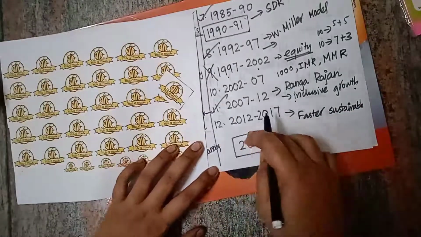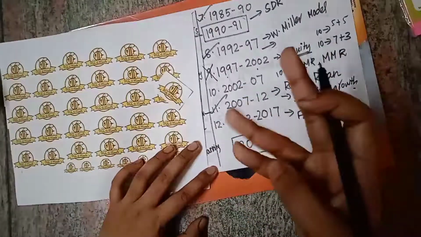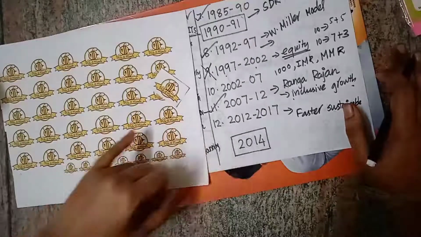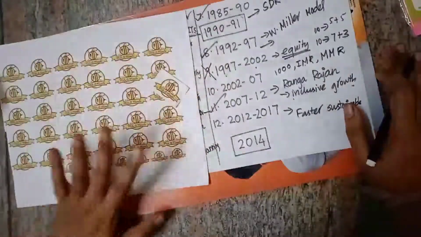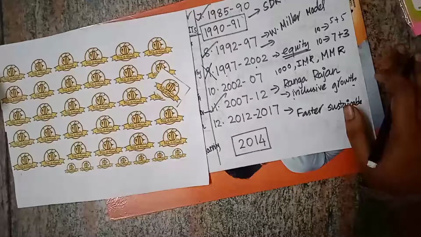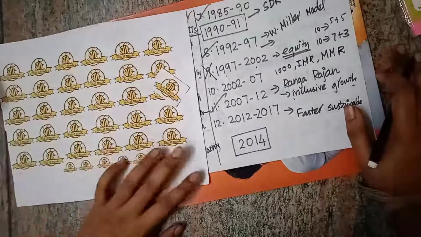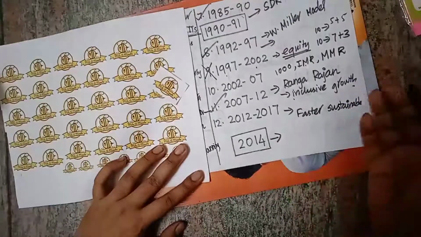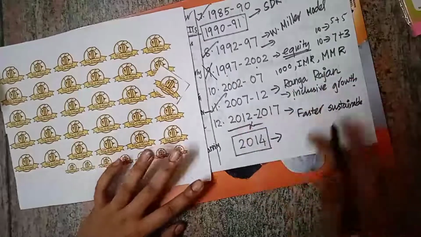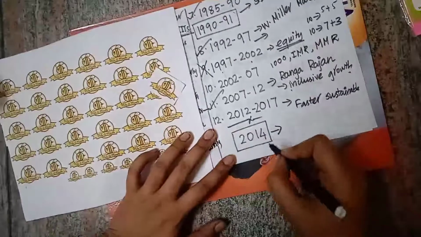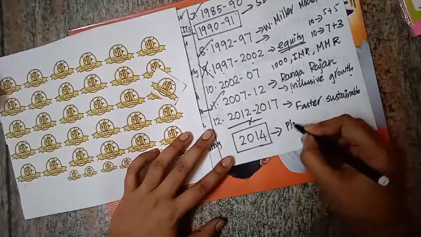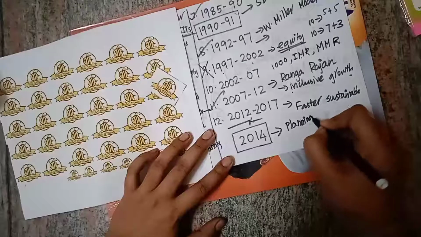During this also we had many targets: 9% GDP, 4% agri development, 50 million jobs to be created, and reducing the IMR, MMR, and child sex ratio. But we didn't complete this 12th 5-year plan, because in 2014 there was a change of government. Because of this change in government, the 12th 5-year plan was stopped, and the new government abolished the planning commission, which was established in 1950.